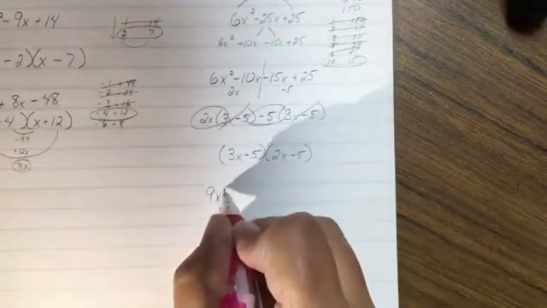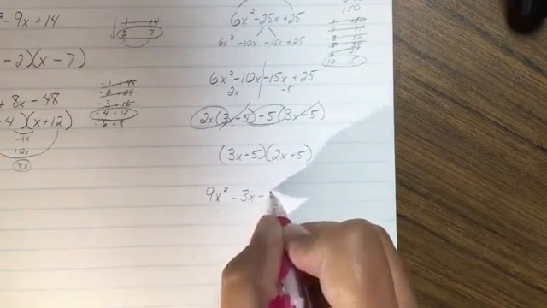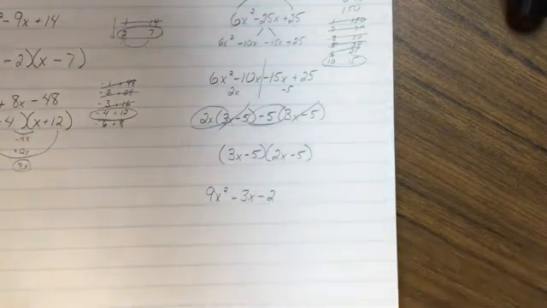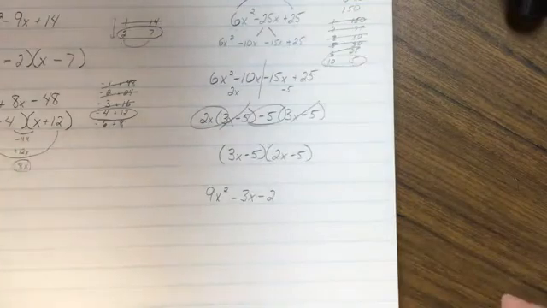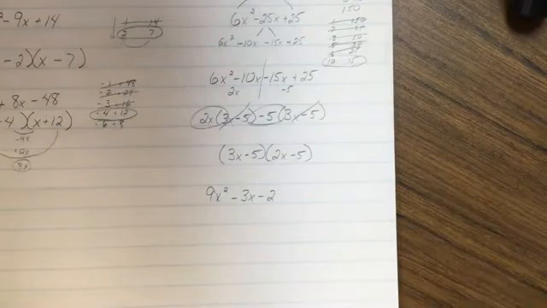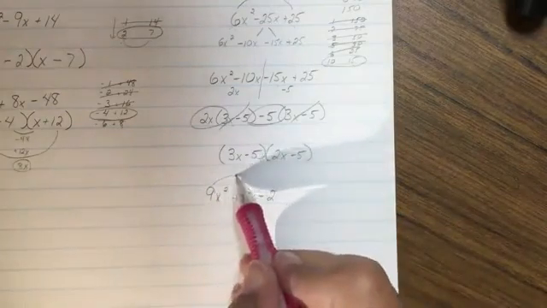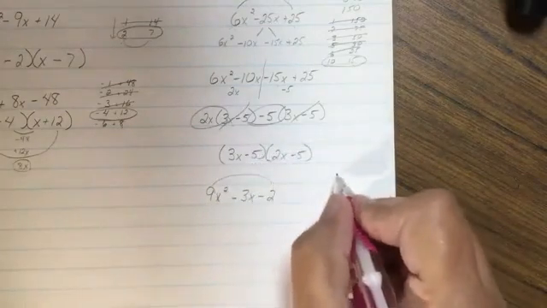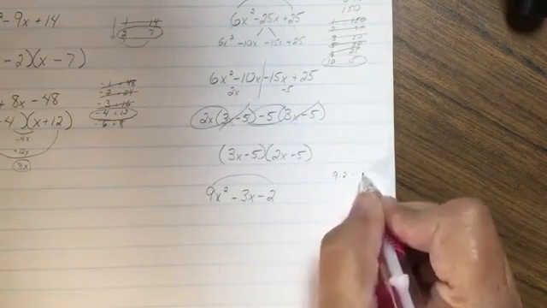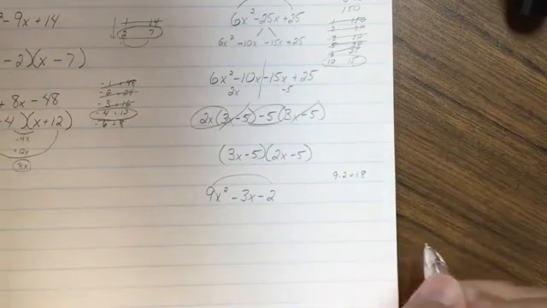We have a 9x squared minus 3x minus 2. Now this one would not be bad, I'll be honest, to do with the trial and error, because we have 9 and 2, and 2 is a prime number, so we're only dealing with 1 and 2 and 2 and 1. But let's look at this. 9 times 2 is 18, so I'm going to run the factors of negative 18.